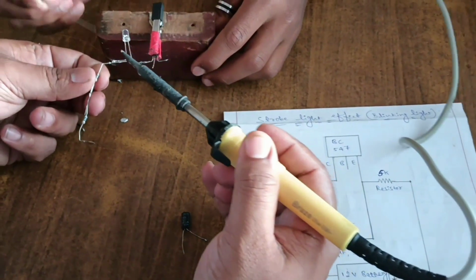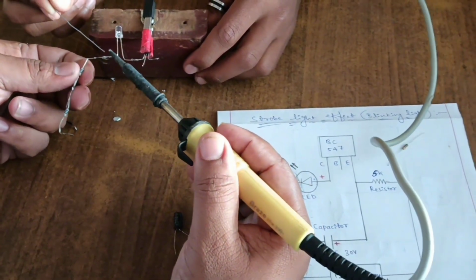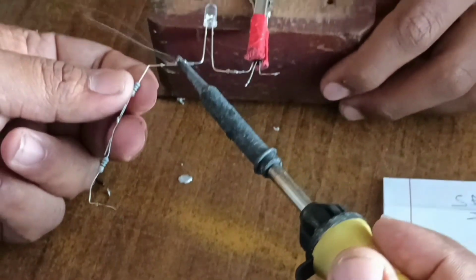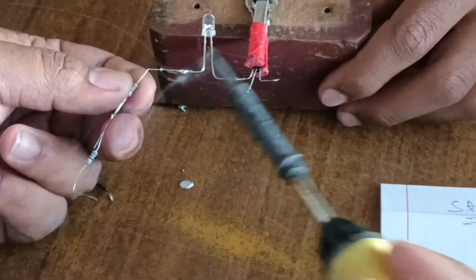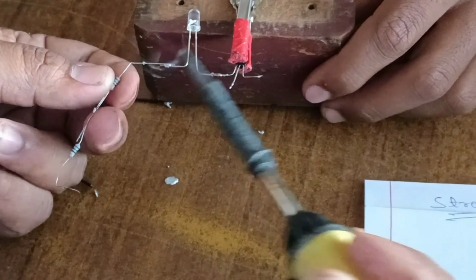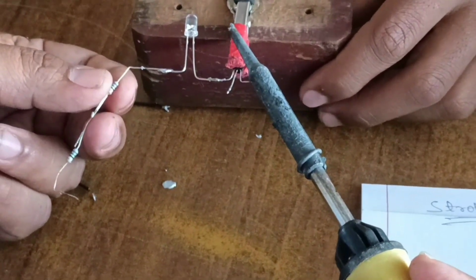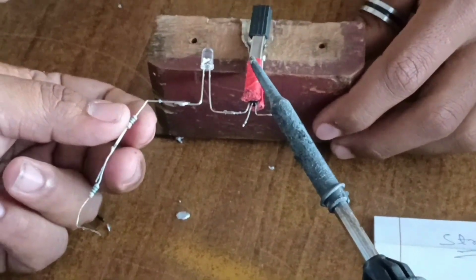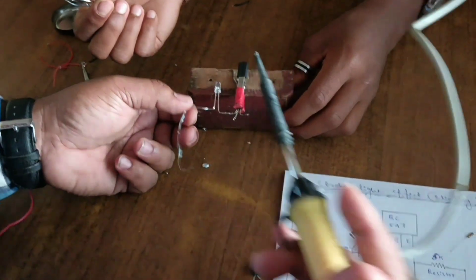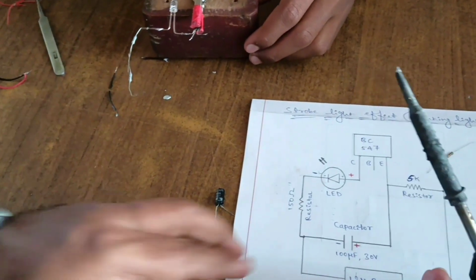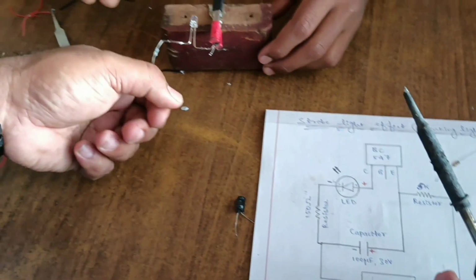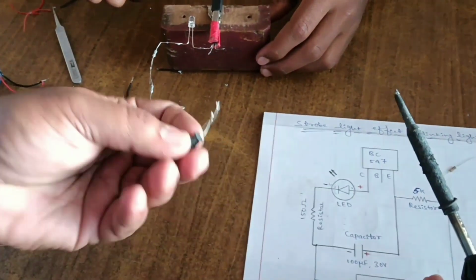This is the 150 ohm resistor. For this we connect one capacitor. The 150 ohm resistor is connected to the capacitor.